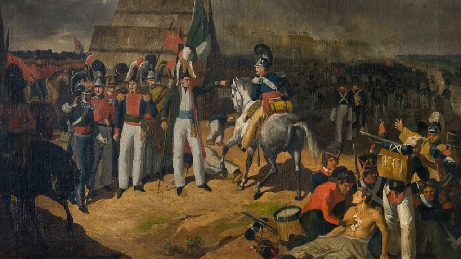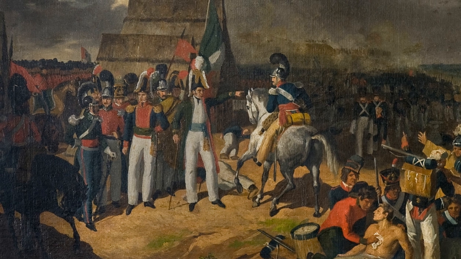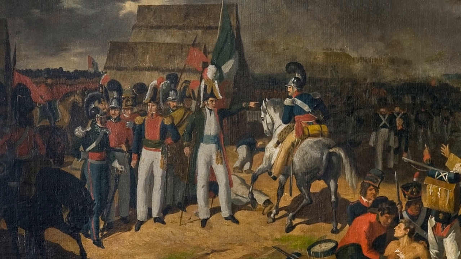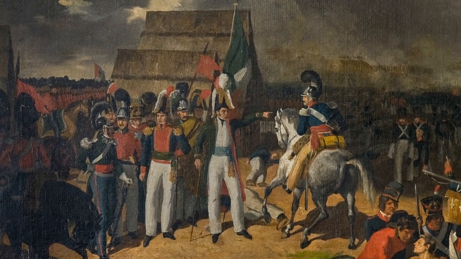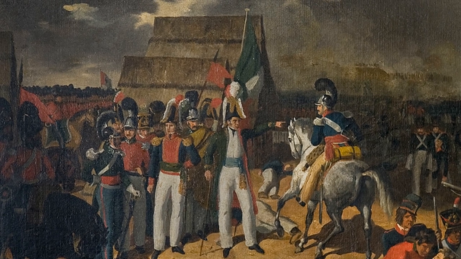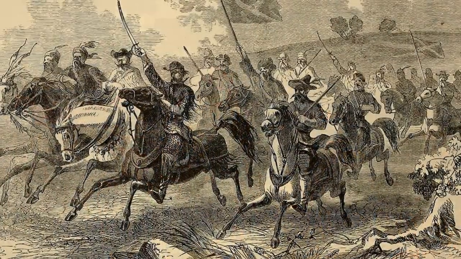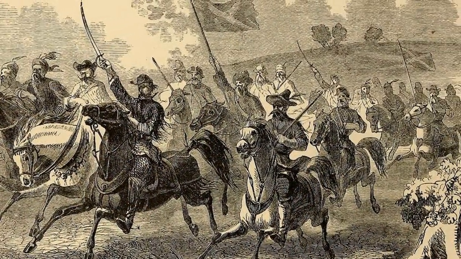These actions sparked unrest throughout Mexico, particularly in Texas, where settlers began to resist Mexican authority. Tensions escalated as the settlers sought to restore the Federalist Constitution and secure more autonomy for Texas. The Texans, as they called themselves, formed militias and began to take control of local governments.